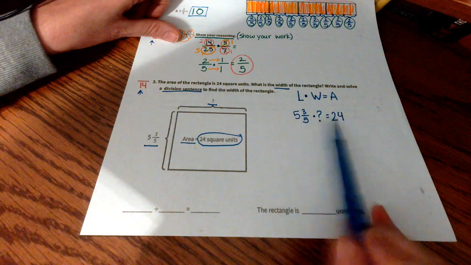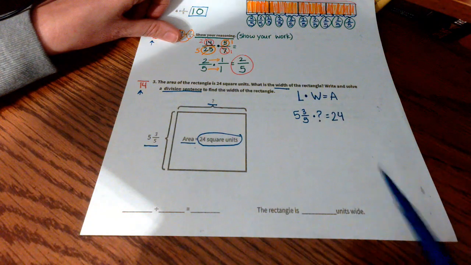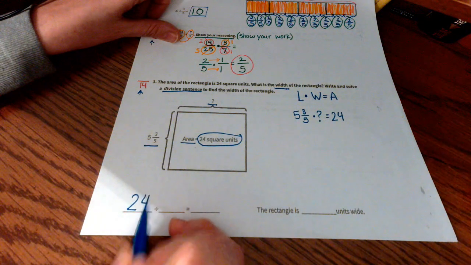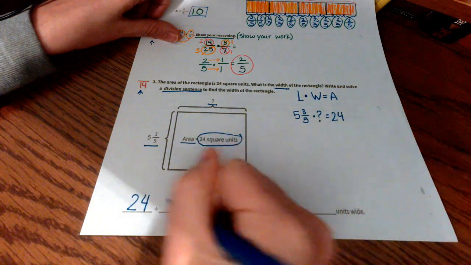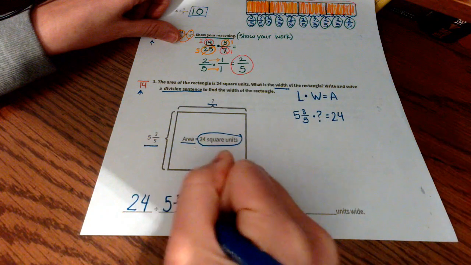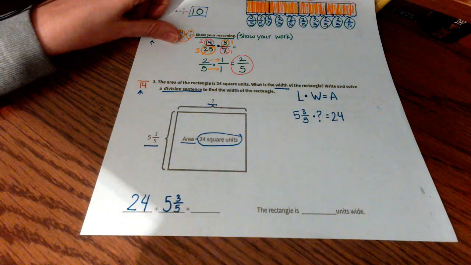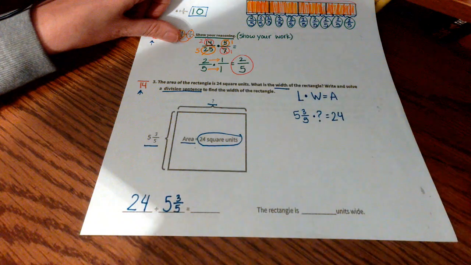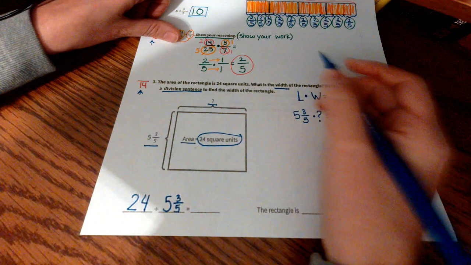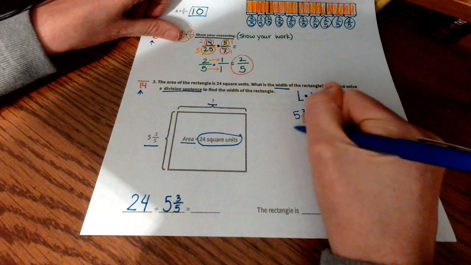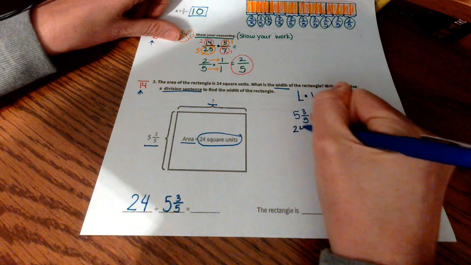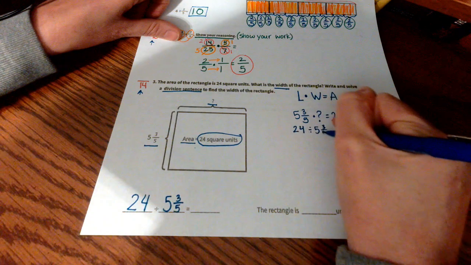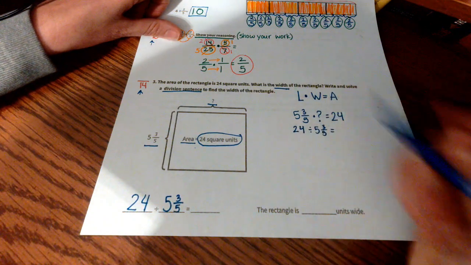But I can create my related division problem, which is going to be 24 divided by 5 3/5, and what I'm going to figure out is what that equals. All right, I have a division equation. I can solve this using my standard algorithm. So 24 divided by 5 3/5, don't know what it equals.